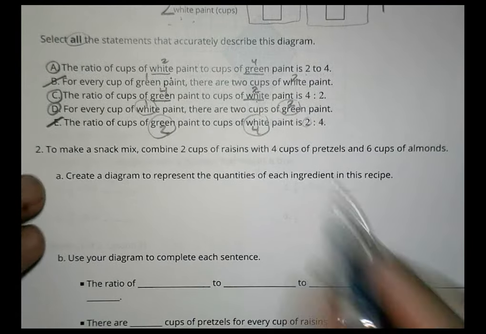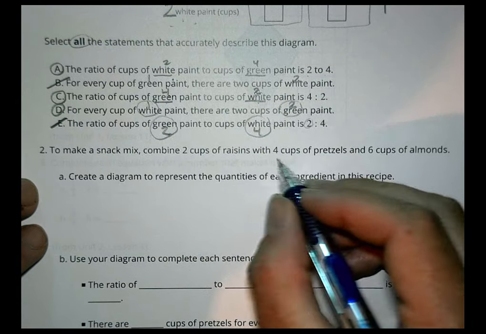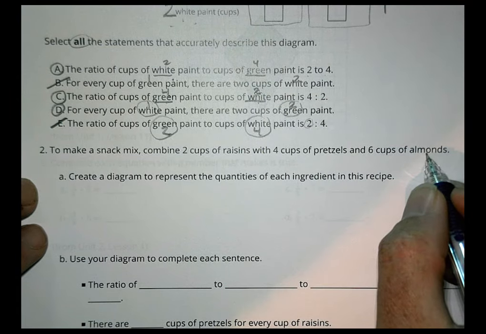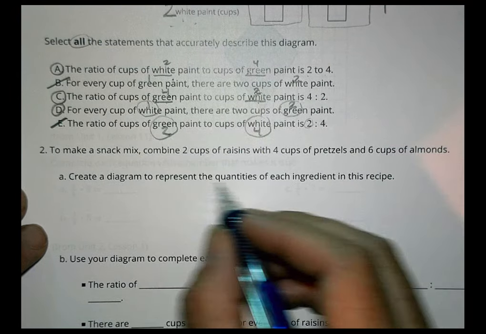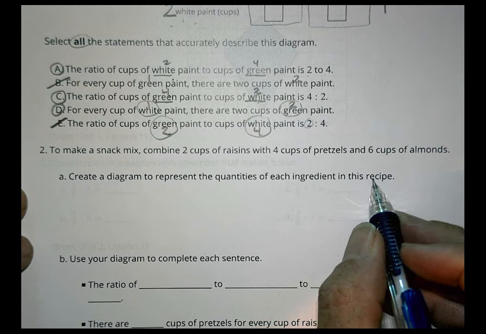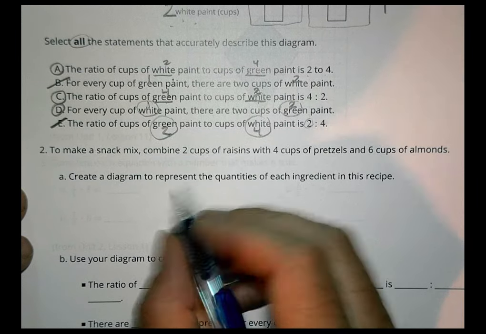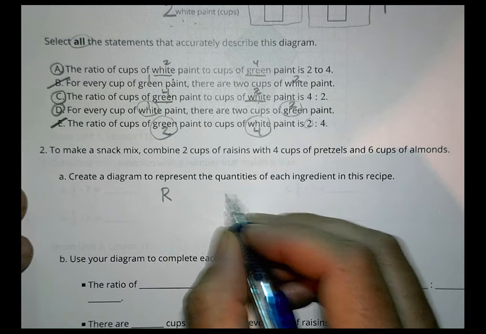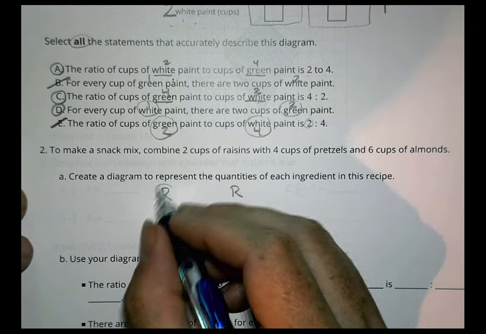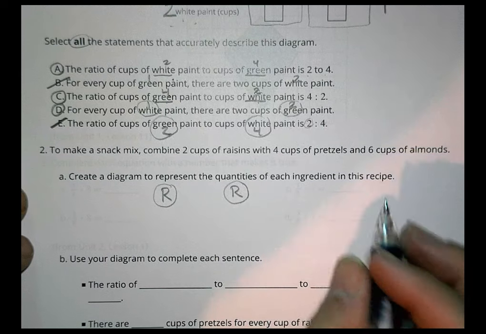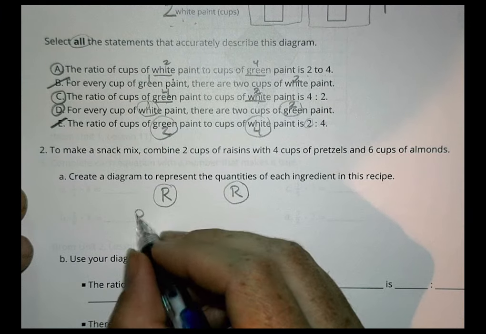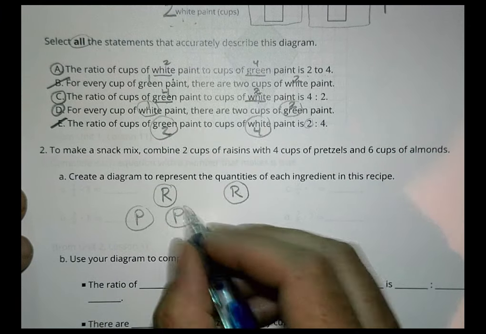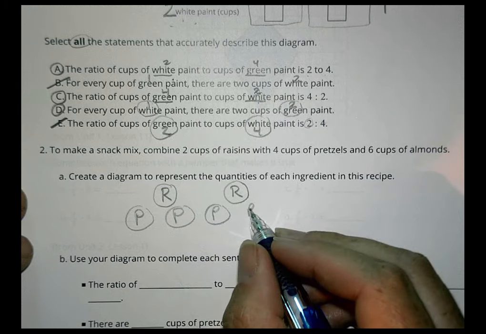Number 2. To make a snack mix, combine 2 cups of raisins, 4 cups of pretzels, and 6 cups of almonds. Create a diagram to represent the quantities of each ingredient in this recipe. Alright, so let's go with, first of all, we have raisins. So we'll have a raisin and a raisin. Delicious. 4 cups of pretzels. So we'll go pretzel, pretzel, pretzel, pretzel.